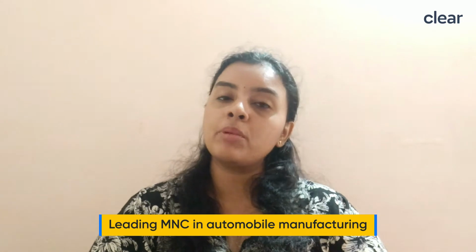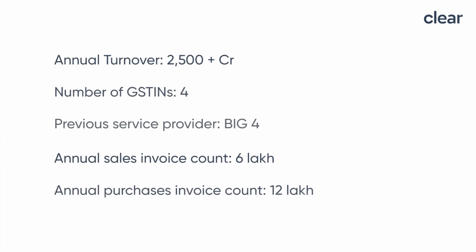Now let's jump straight into the case study featuring a leading MNC in automobile manufacturing. The client has more than 2,500 crore turnover and 4 GSTINs. This client used one of the big 4 services to perform invoice reconciliations and return filing. Due to the absence of automation from the service provider's end, the client was spending huge time in data massaging for ingesting it in the tool, and it turned out as a big challenge. However, the client needed massive support in performing regular reconciliations as it has massive annual sales and purchases invoice count of 6 lakh and 12 lakh respectively.